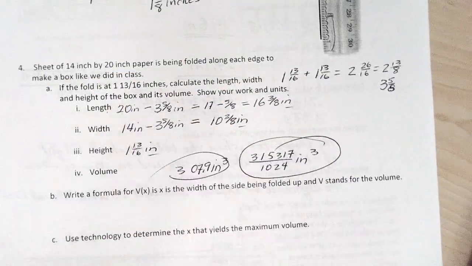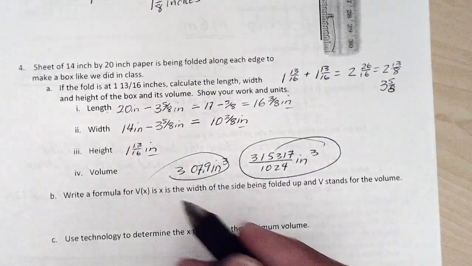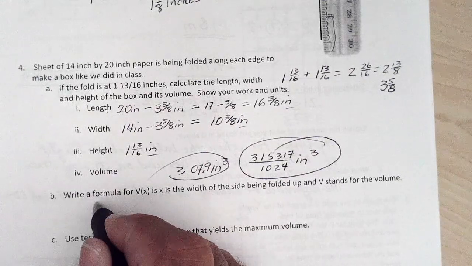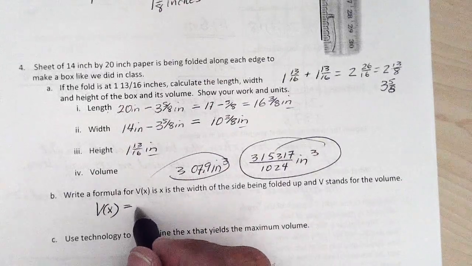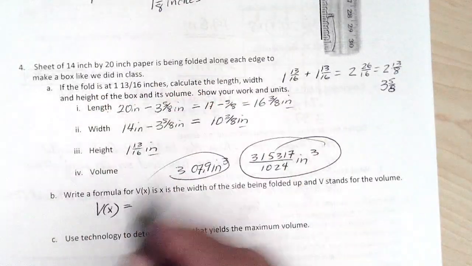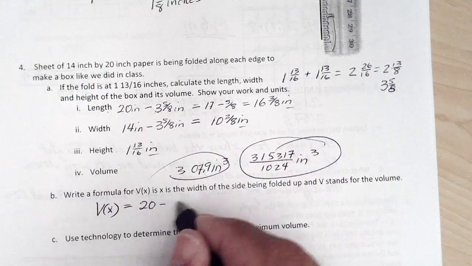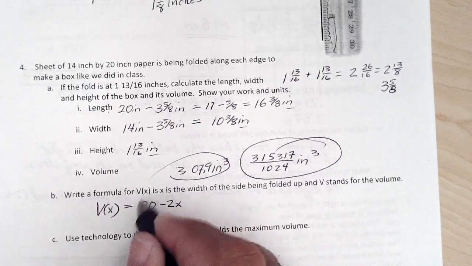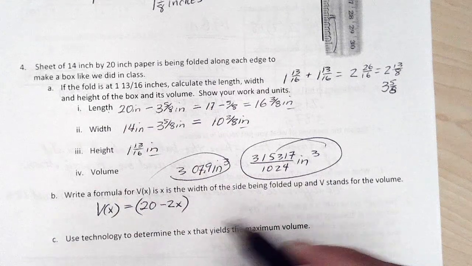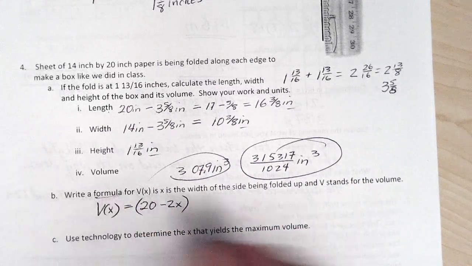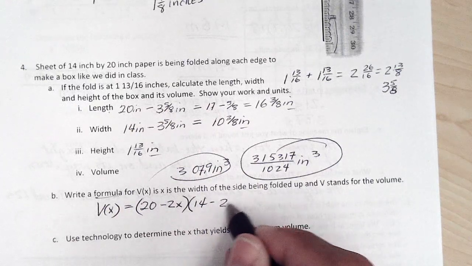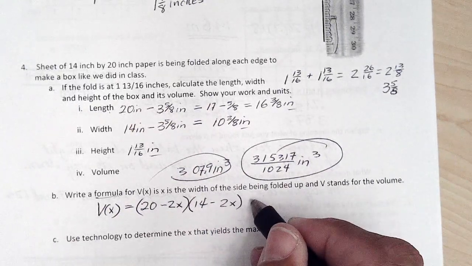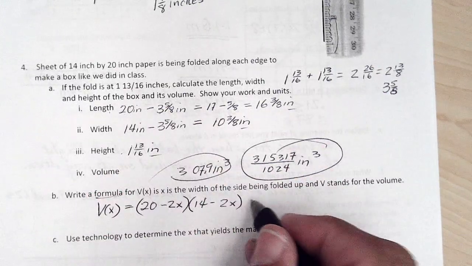But I accepted this answer, a decimal approximation of that. So now the formula for V of x, and you should write that when you're writing a formula for a function, is the 20 minus 2 times however much we folded, and we're leaving x so that we can have a formula for it, the changes, and then 14 minus 2x, and then the height was just whatever we folded up, x.